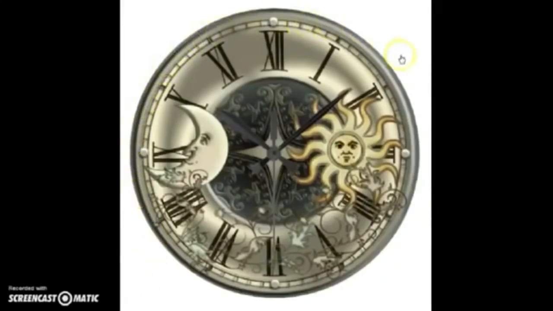There's so many clocks with the moon and the sun on them. And you'll see that hour hand next to the moon and the minute hand next to the sun. That's exactly how the moon and sun work.